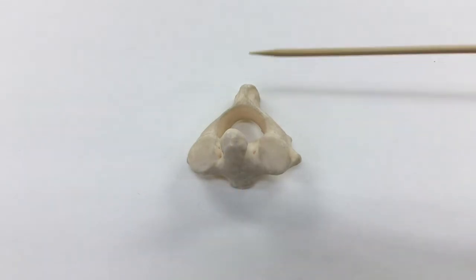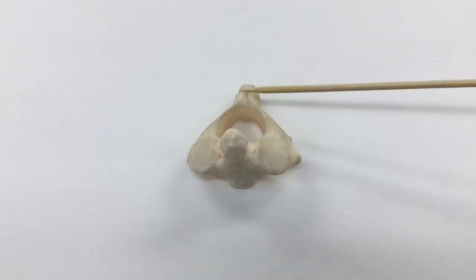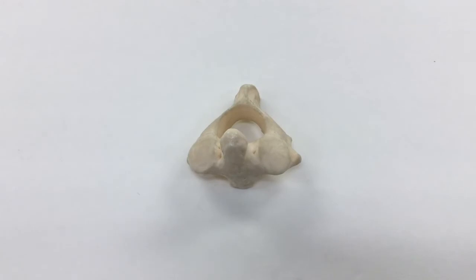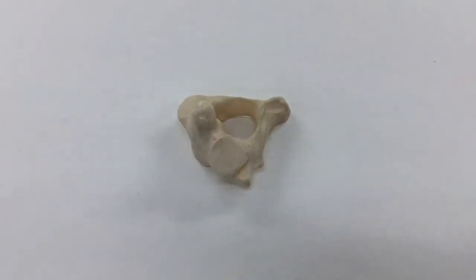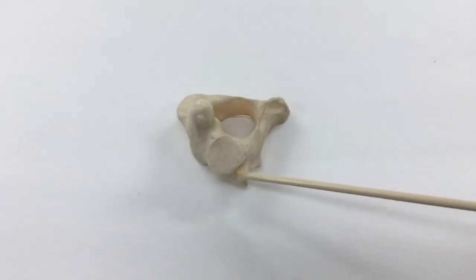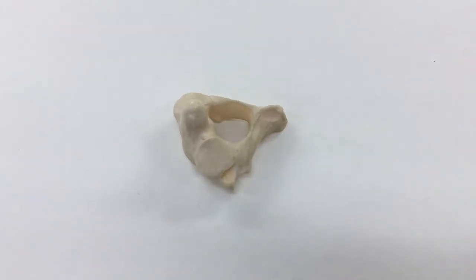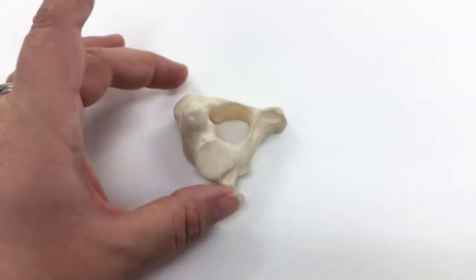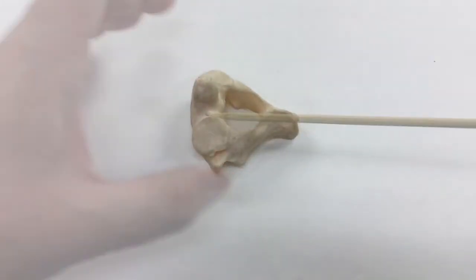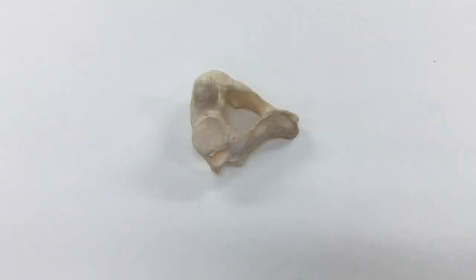You still have the features of cervical vertebrae, which include the spinous process, the transverse process. You still have the transverse foramen, the vertebral foramen, but as we rotate this around, you'll still see this process extending superiorly, the odontoid process.